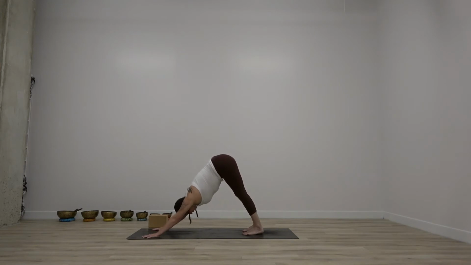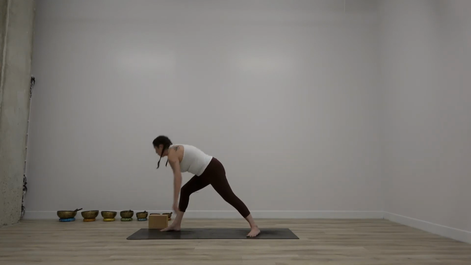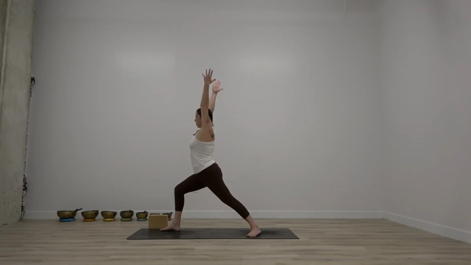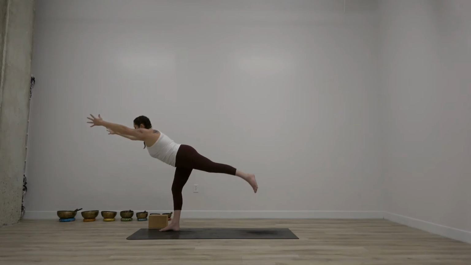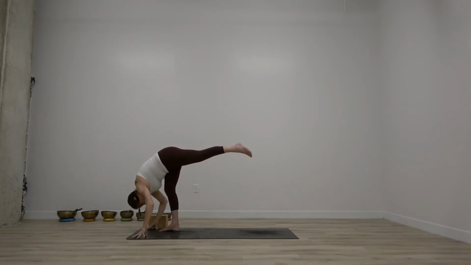From downward dog, I'm going to bring the right leg forward and come in for Warrior One. Neutral flexion in Warrior One. Then I'm going to launch out into Warrior Three. I might touch down for standing splits. So this in and of itself is a small block of 3 poses.